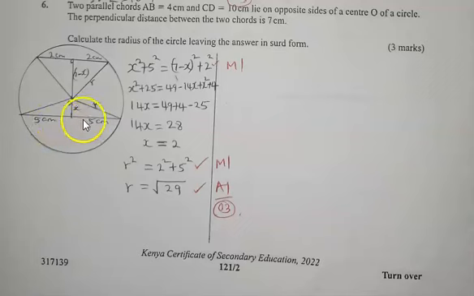So this particular chord, the longer chord, that is chord CD, is 2 centimeters from the center, while the other chord is actually 5 centimeters from the center. That will be 7 minus 2. Now, once we have the value of x, we can substitute here to have this particular point to be 2, and this is 5.